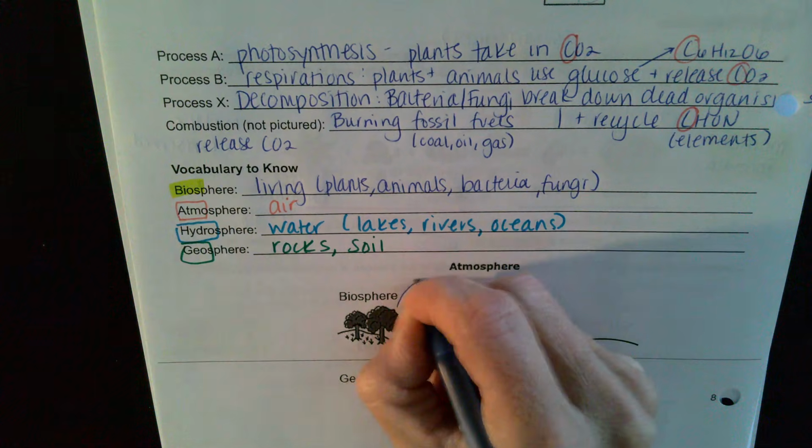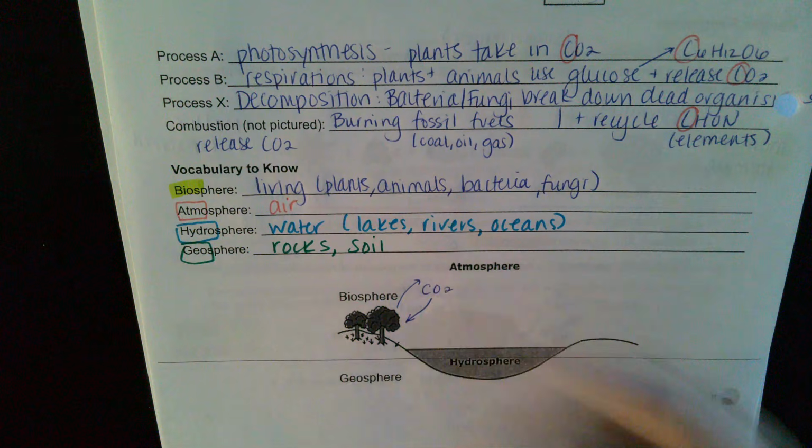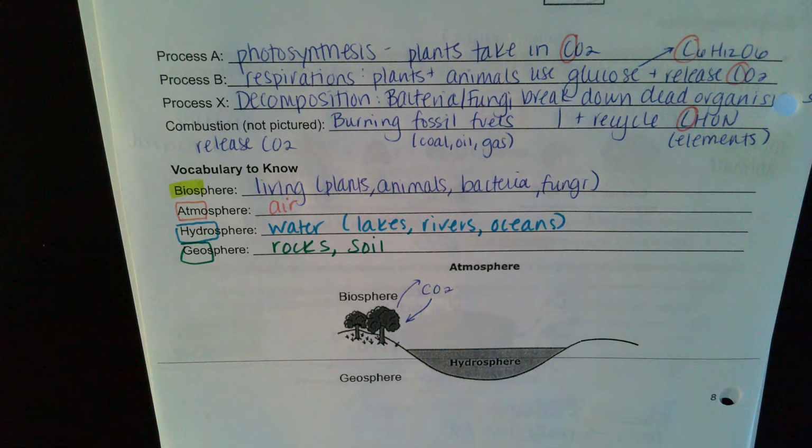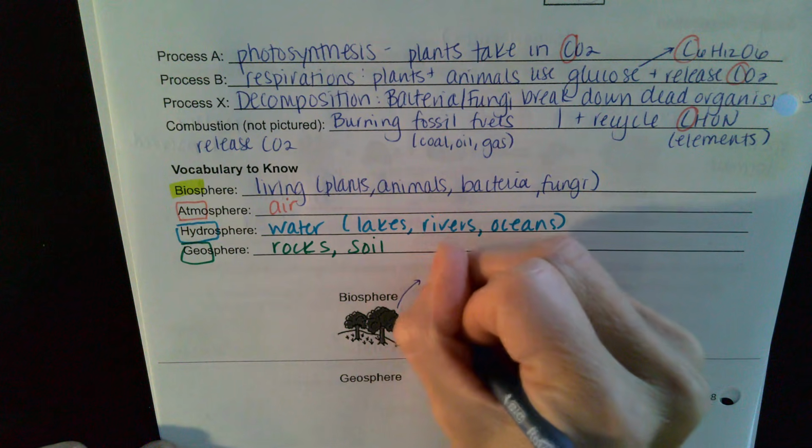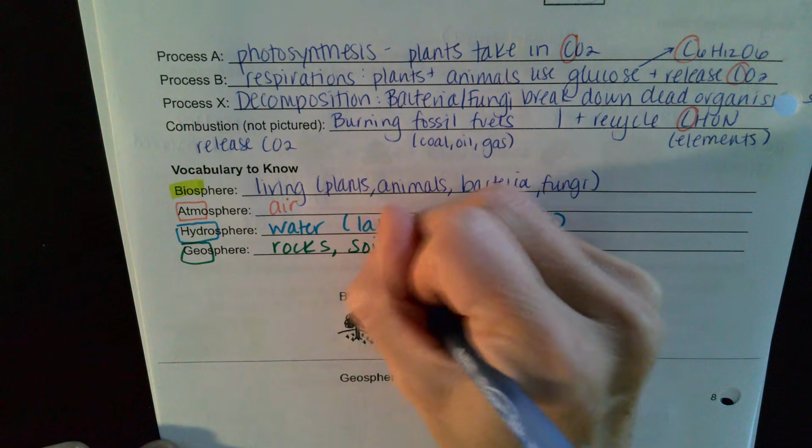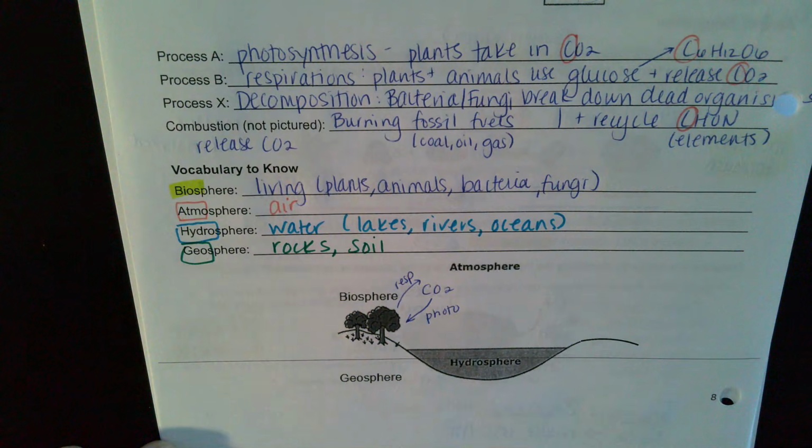Plants take in and give off carbon dioxide. They take in carbon dioxide for photosynthesis, and then they release carbon dioxide through respiration. So this is my photosynthesis piece, this is my respiration piece.